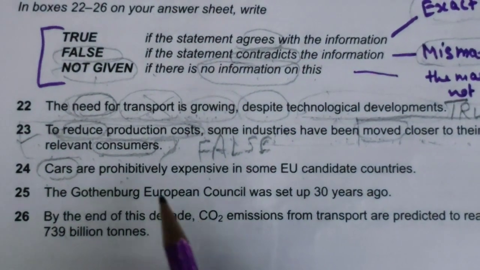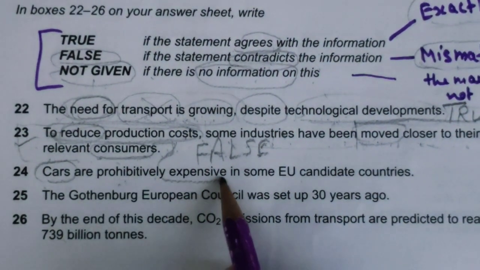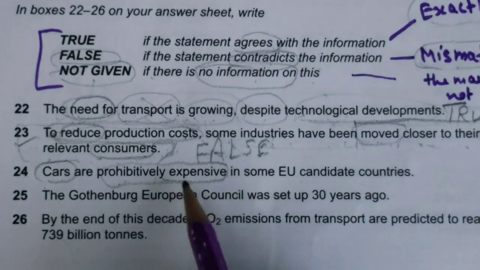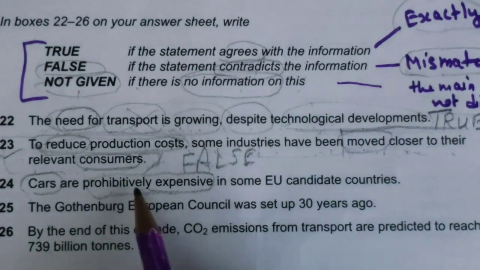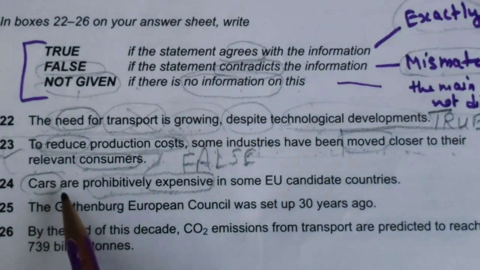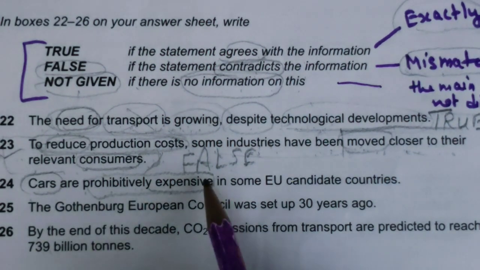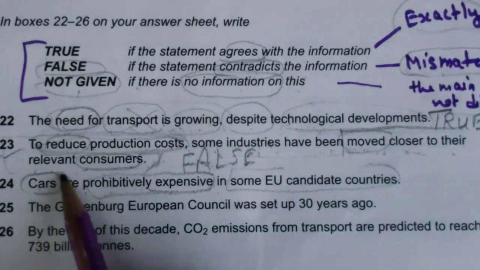So there is nothing given about cars being prohibitively expensive. No, they are not talking anything about their rates and all. Okay, so here just look at the statement, how it is not given. Cars are prohibitively expensive in some EU countries. This we have found. Cars also.